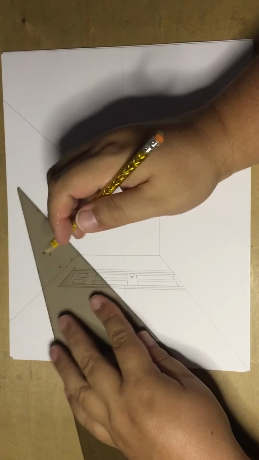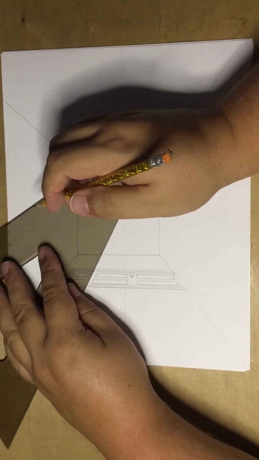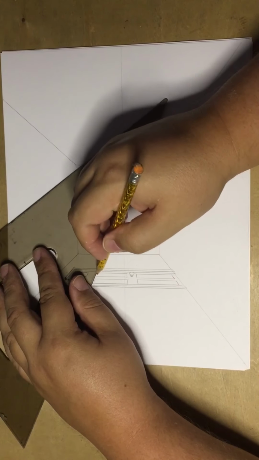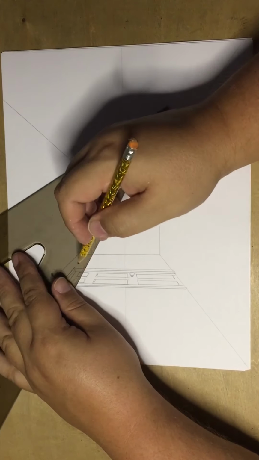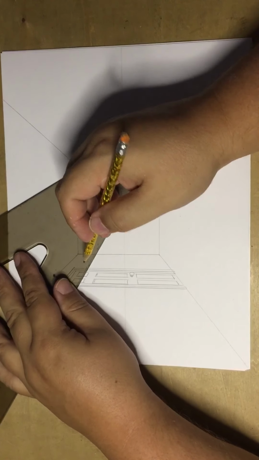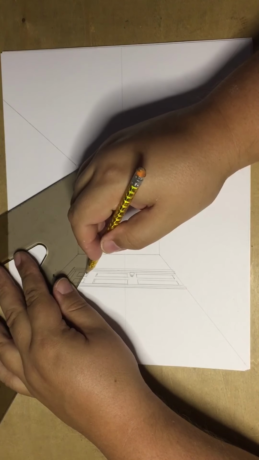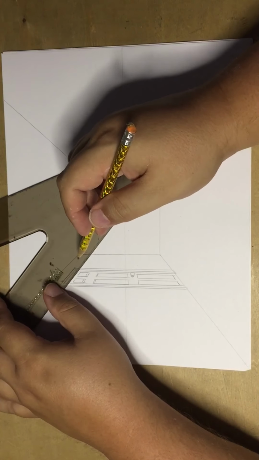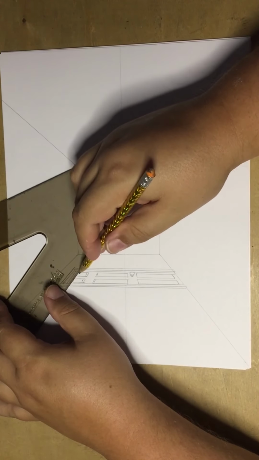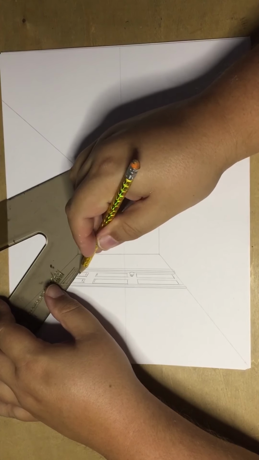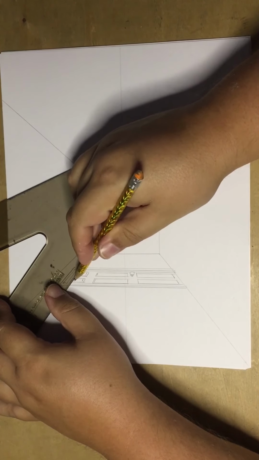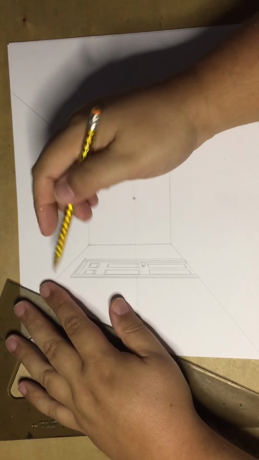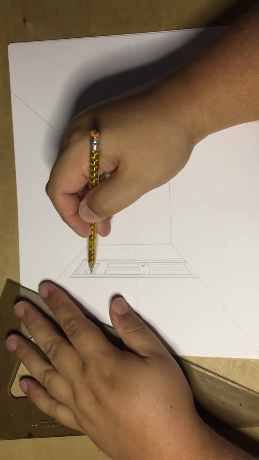Now, each of these has a rectangle within it. So you'll have to just line up your straight edge each time. Some of these details, you can leave for later. I'm just finishing them up now. Use a straight edge for this.